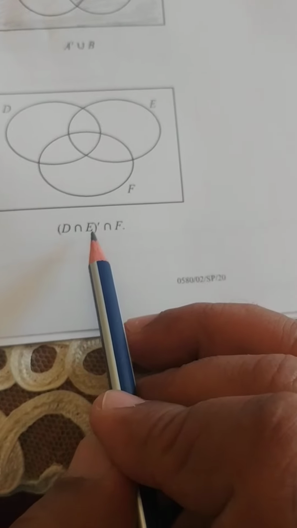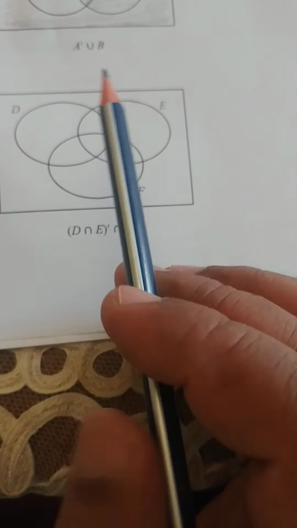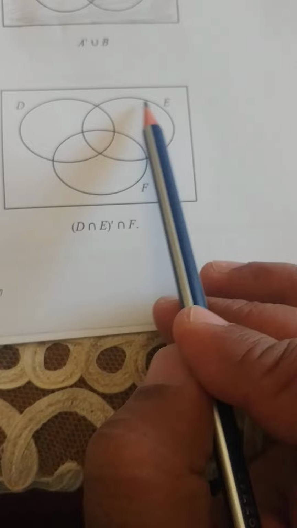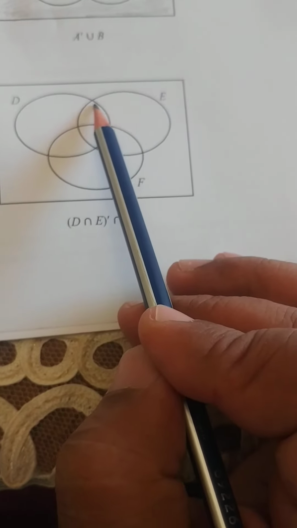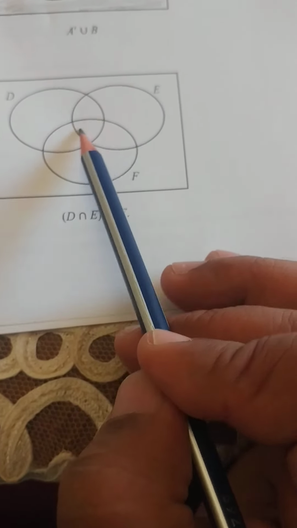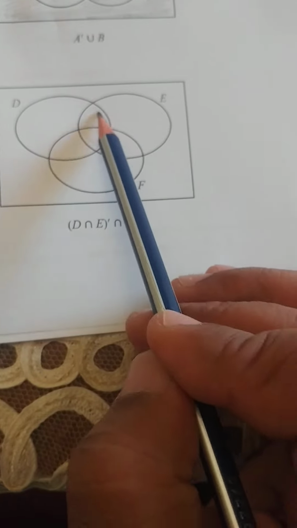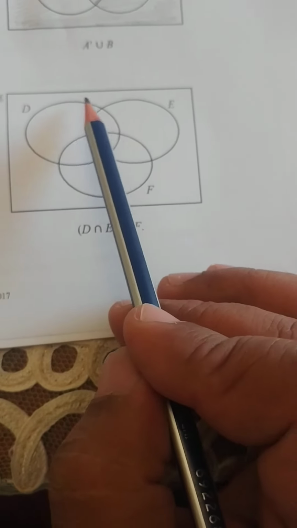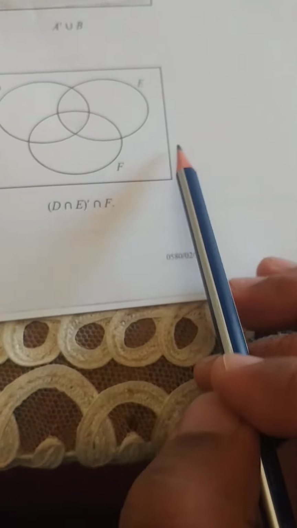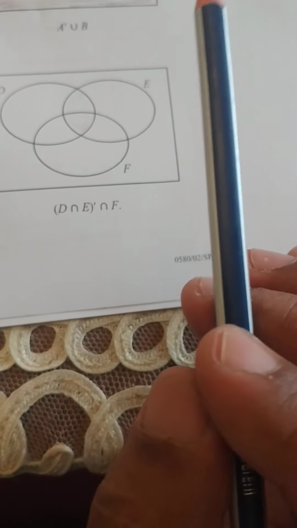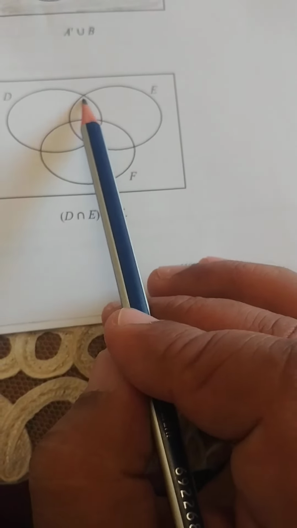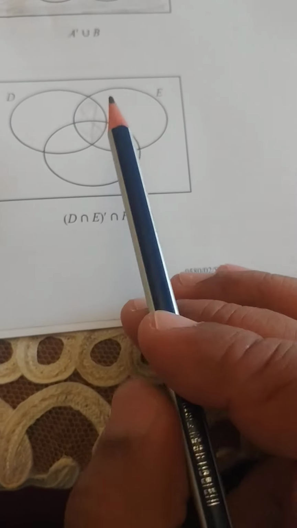It's D intersection E complement. It means D set and E set, and their intersection is this part, right? This whole is the intersection, but we don't need it. So it means outside, all except this one we need to shade. Except this one we need to shade all parts.